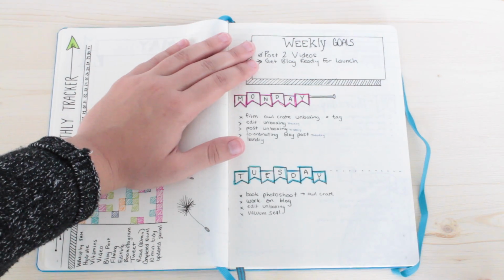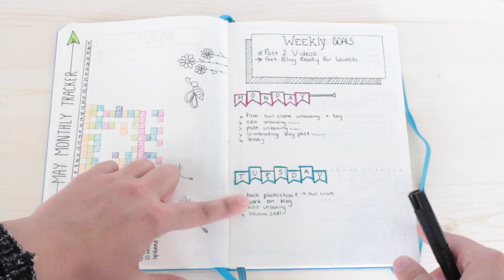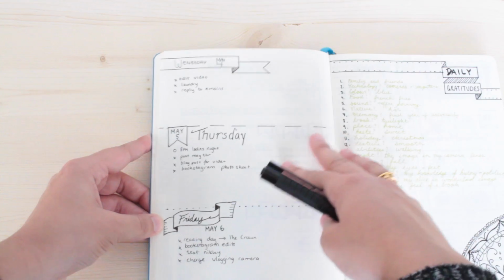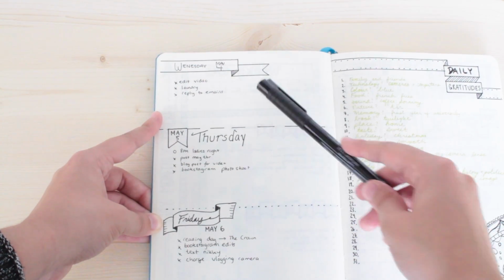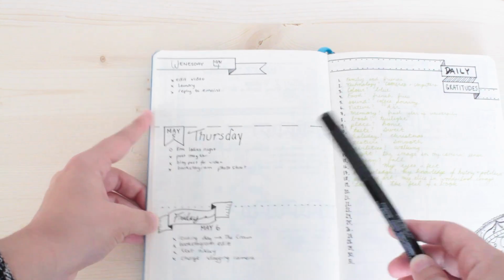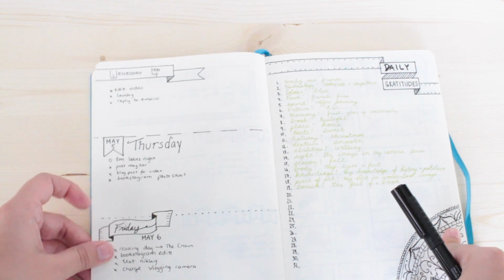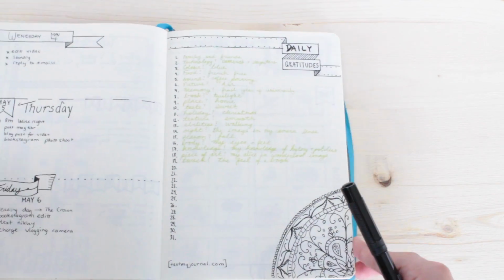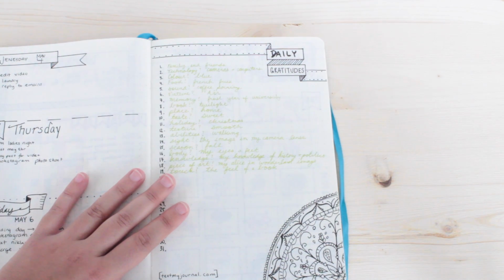So I added some weekly goals, and then I tried to mess around with flag banners, which, not sure how that went. And then for Wednesday, Thursday, and Friday, I tried to experiment with different banners, different styles. I didn't really stay consistent, but I'm kind of okay with that because I feel like I'm at a place right now where I just need to be trying a lot of different things. Then we have my daily gratitudes page. This is one of my favorite pages in my bullet journal.